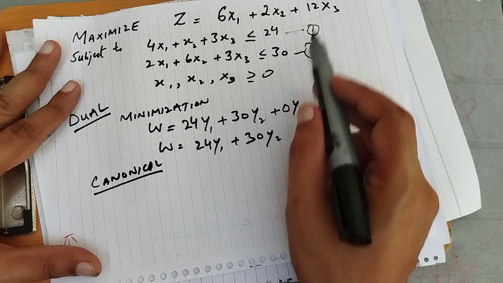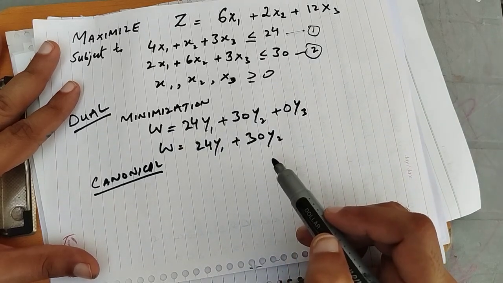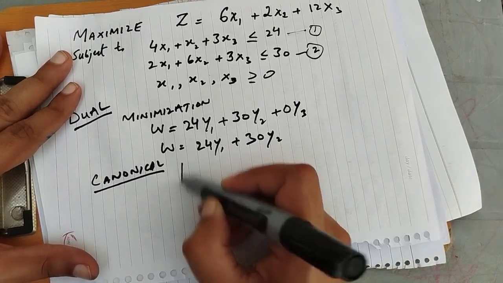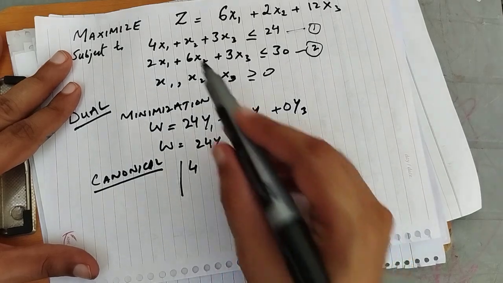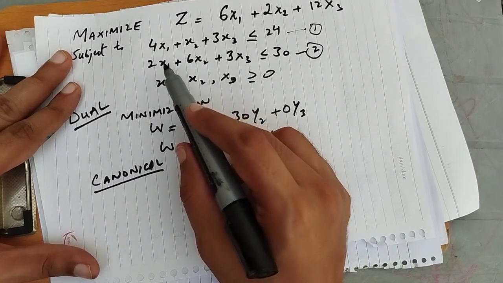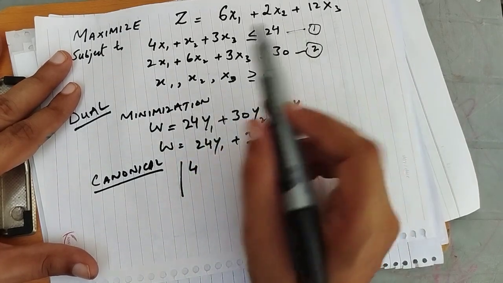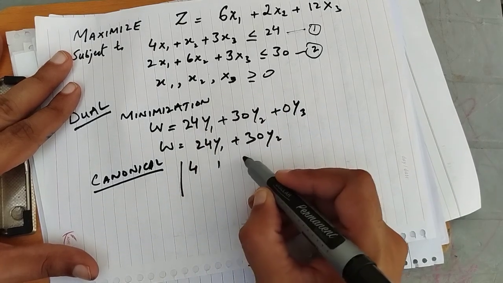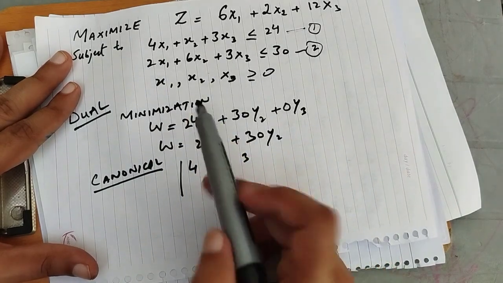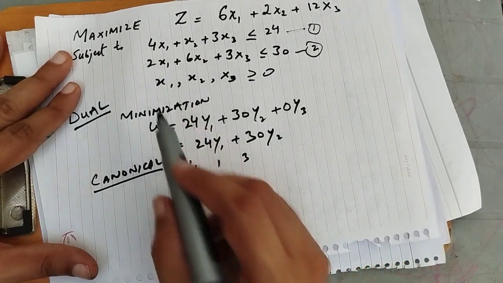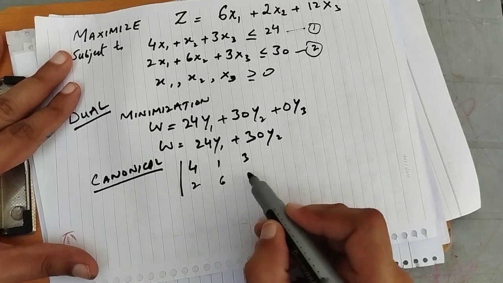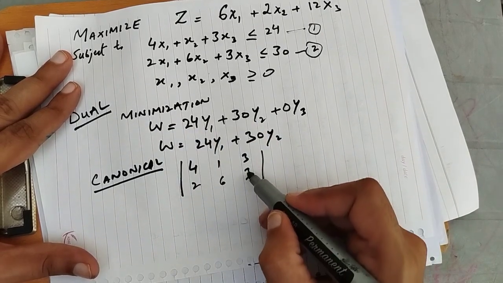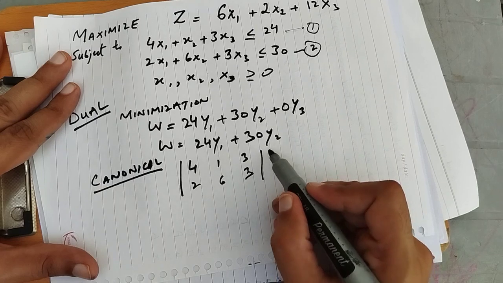Okay, let's talk about the constraints. We need to develop the constraints as well. For the constraints, you need to see the coefficients. 4 is the coefficient of the objective function. For the first constraint, the coefficients are 4, 1, 3. Nothing is written, it means 1. Second, 2, 6, 3. So this is done. Now we have to develop a matrix with that, and then we have to transpose it.